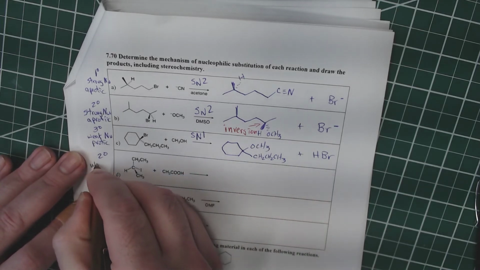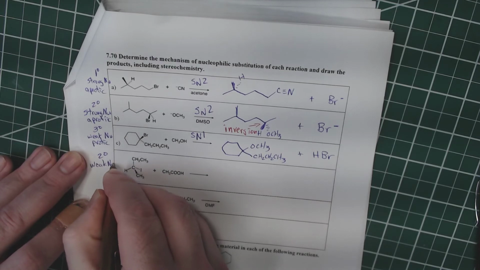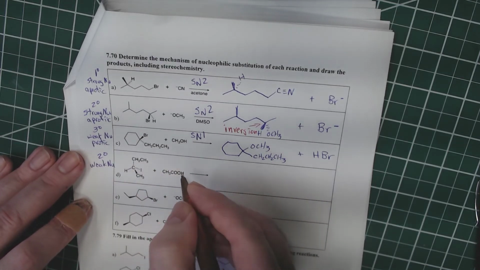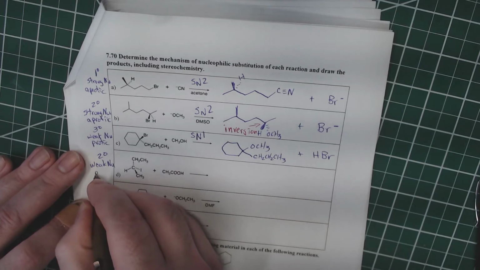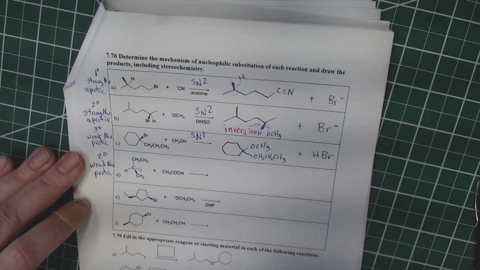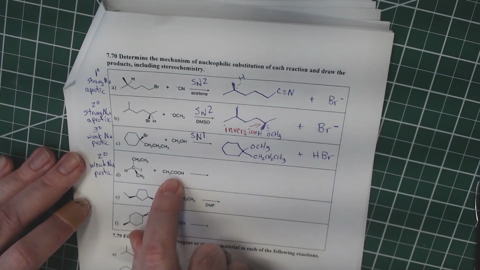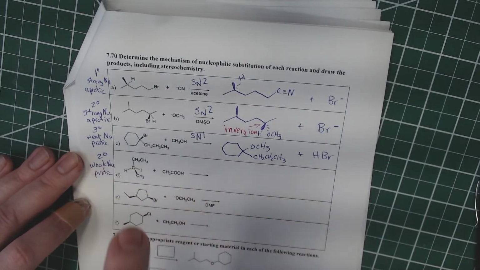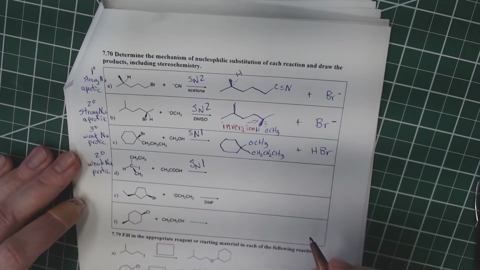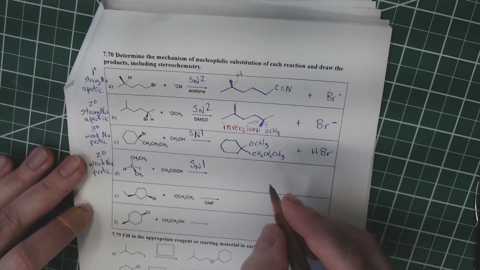So we'll say weak nucleophile. And presumably we're going to use that as the solvent. So that is a protic solvent. So now that we've done that, since that is protic, it's weak, this is probably going to go by an SN1 mechanism with a weak nucleophile and a polar protic solvent.